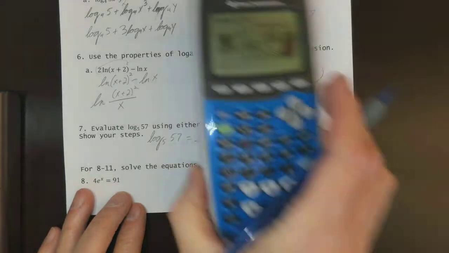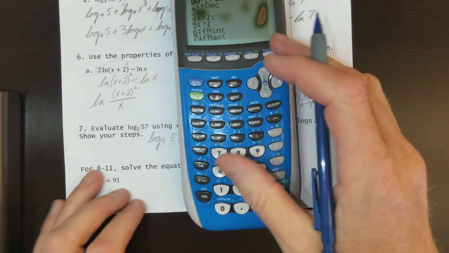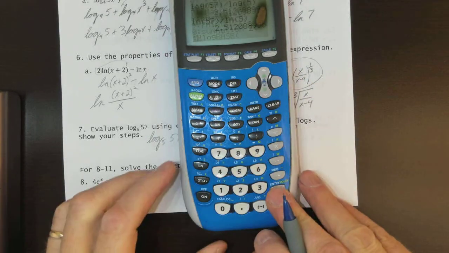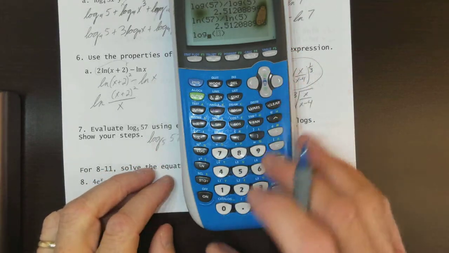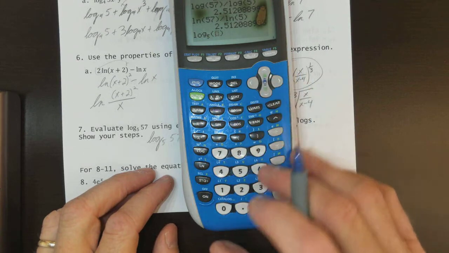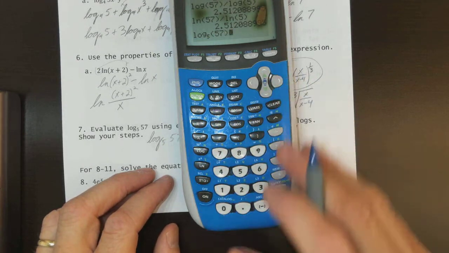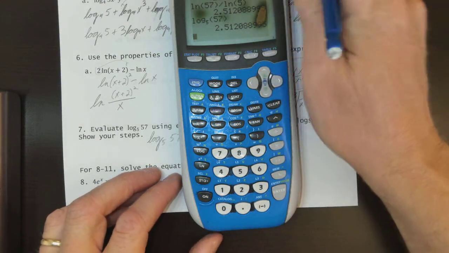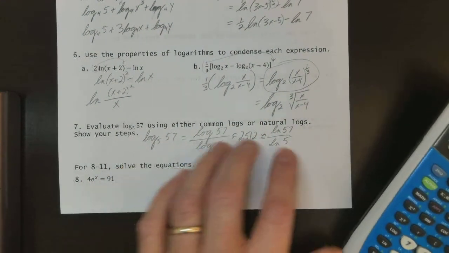Okay. And this actually, I think, I haven't used it in a while. The log base, and put the 5 here and the 57 here, kind of makes the change of base a little obsolete.